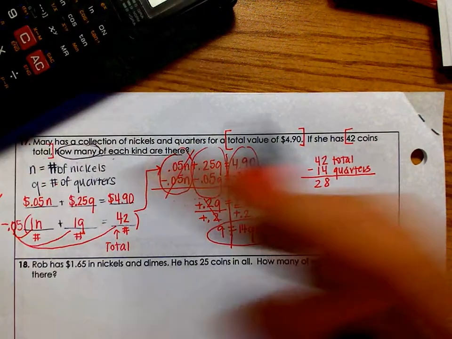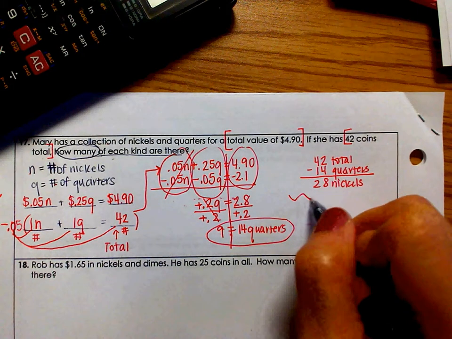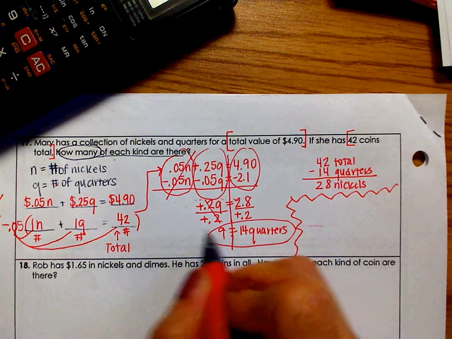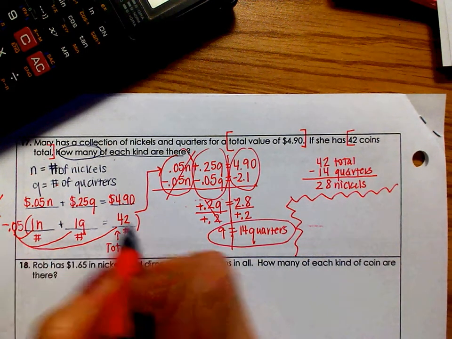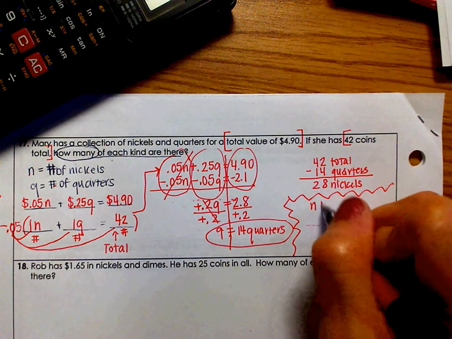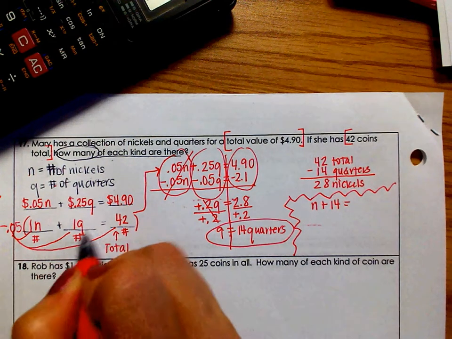Now, that is absolutely fine to show its work. Another way is to substitute back in. So let's say we had, I'd like to put in this one right here. It looks less complicated. So I don't know how many nickels I have, but I know I have 14 quarters. So I put the q here, equals 42.